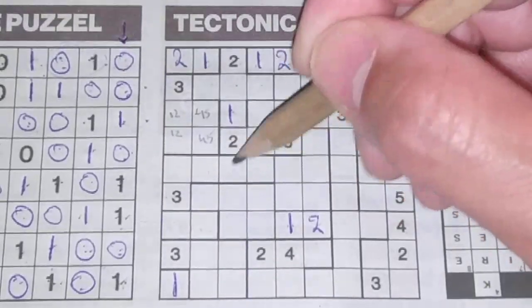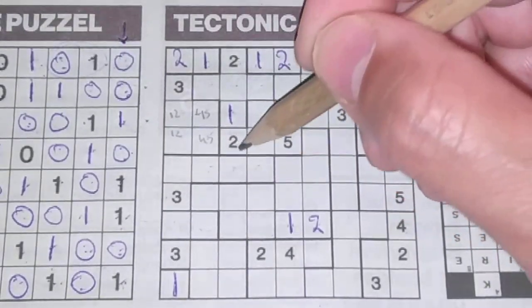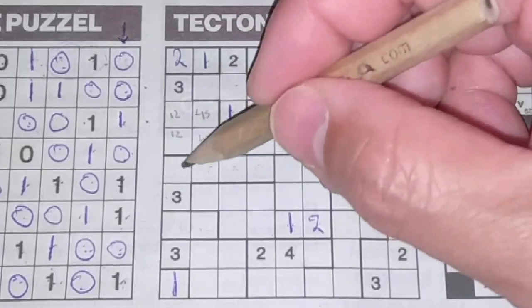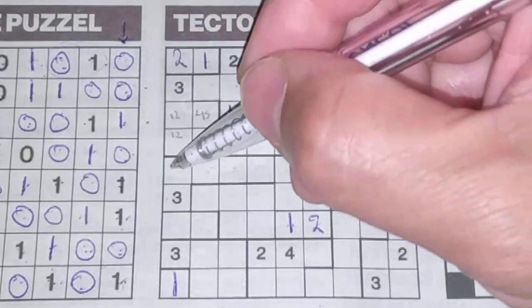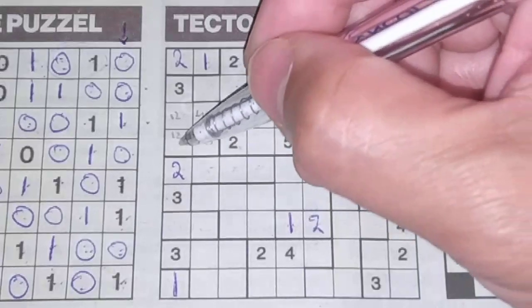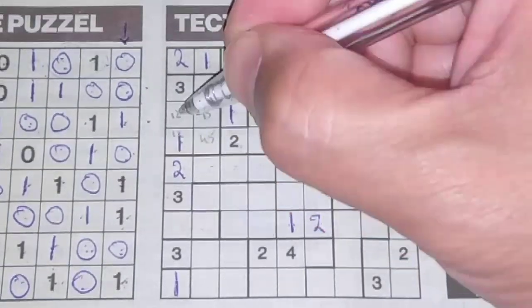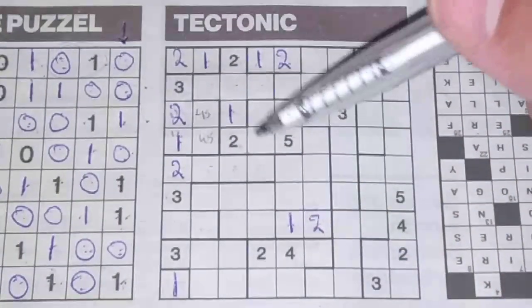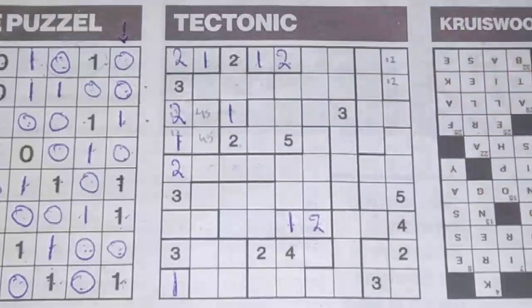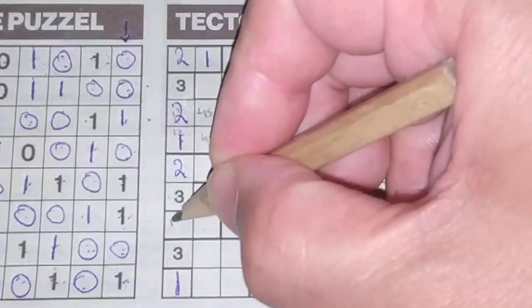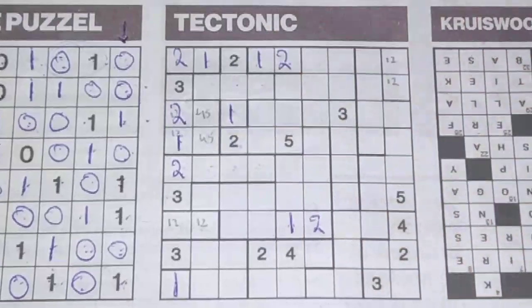These 3 boxes cannot be a 2. So one box left for the 2 should be there. Now we have a 2 here. So this cannot be a 2. This should be the 1 and this should be the 2. And these two should be the 1 and the 2. Let me mark them.